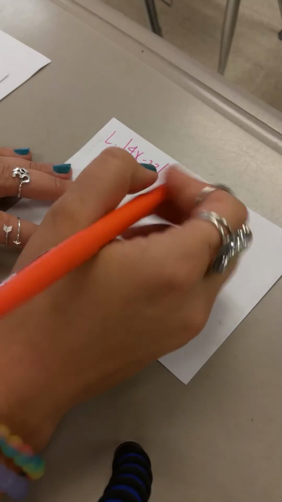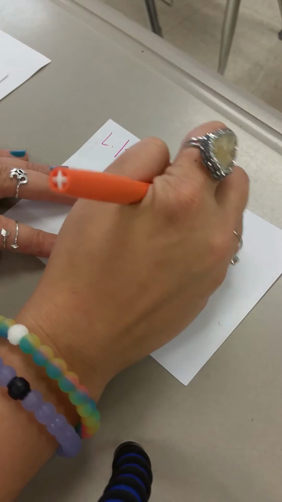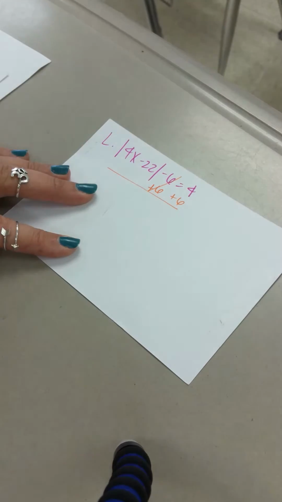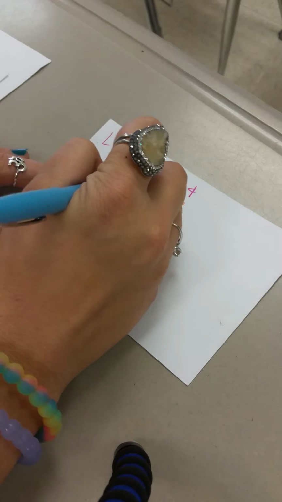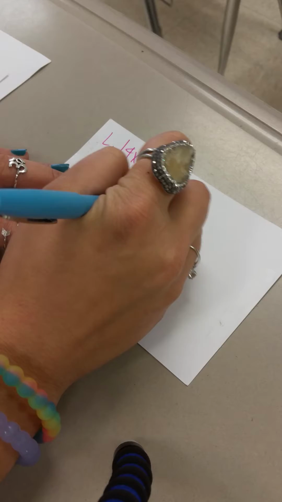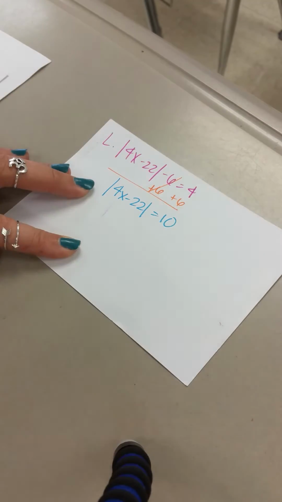Next on the exciting agenda is L, as in lotato. All right, so our absolute value is not alone, so we need to move this -6. We're going to add 6 to both sides. And we have the absolute value of 4x minus 22 equals 10.